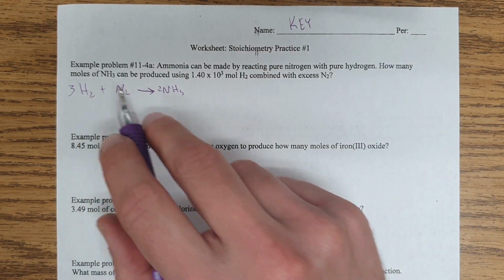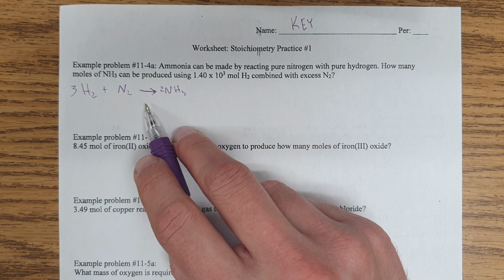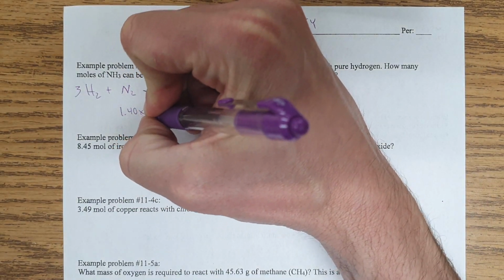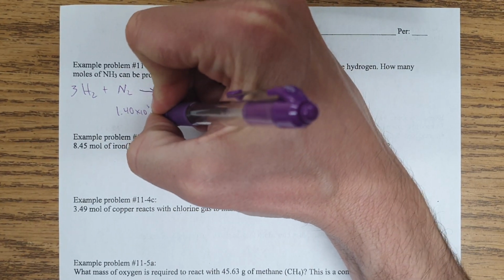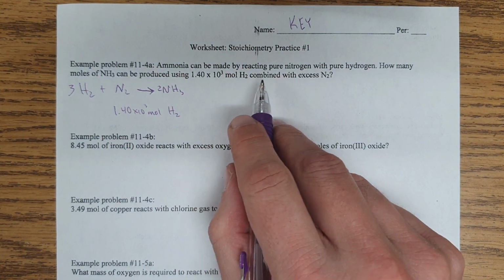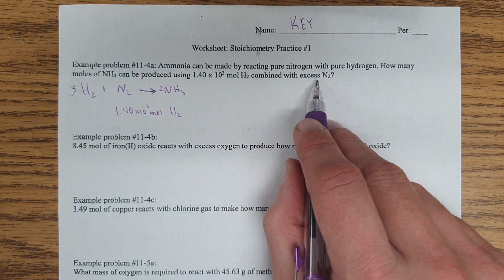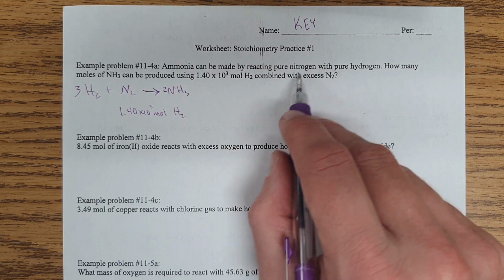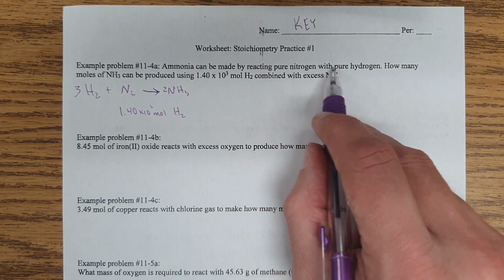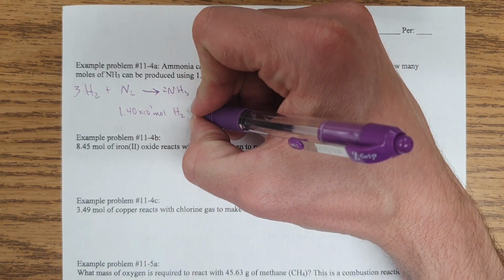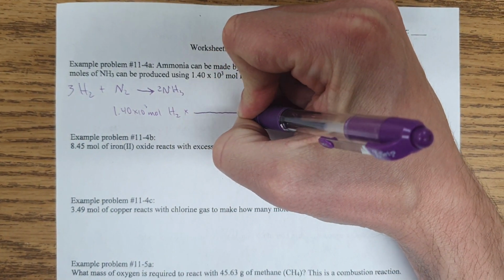That's step 1. I'm given moles, and I'm asked for moles, so this is actually going to be pretty straightforward. So 1.40 times 10 to the third moles of H2. When it says excess N2, all that means is that there's enough of this that I don't have to worry about it. There's plenty of extra, it's not going to run out, so I can just focus on this. Anyway, it gives me that as my given, and then I need a conversion factor.